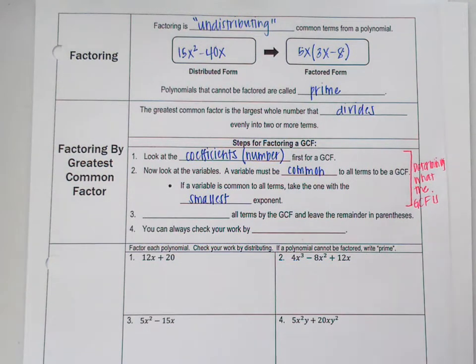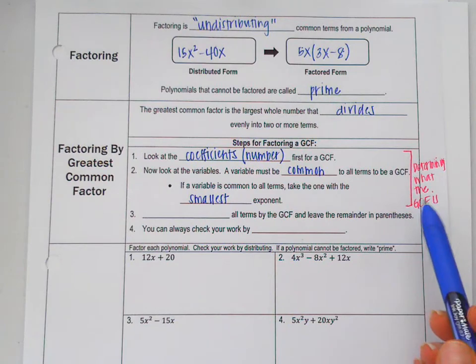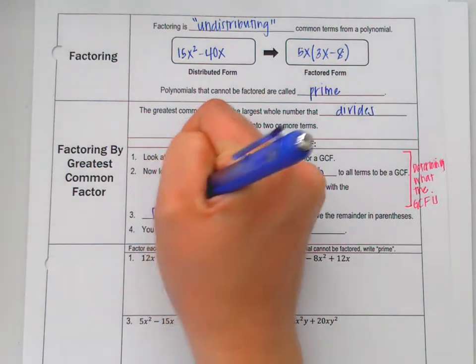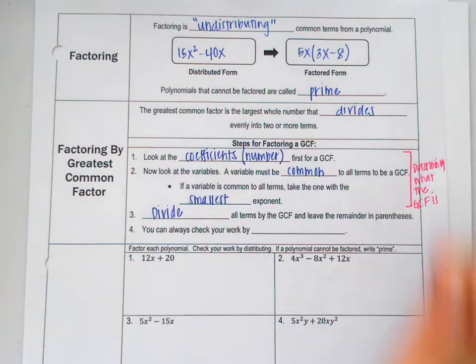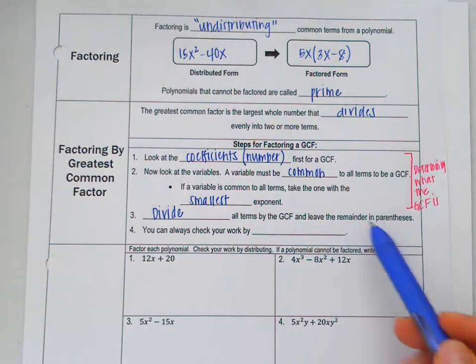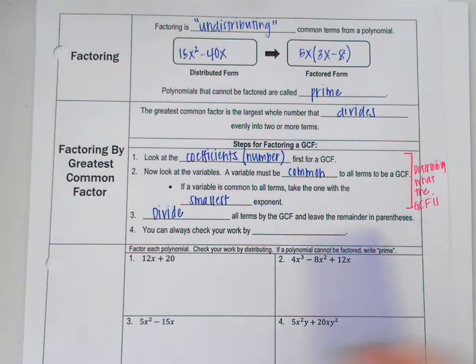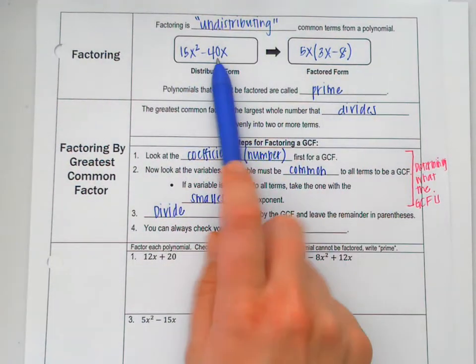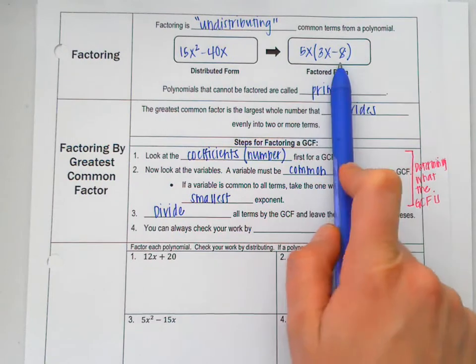And then, once you've figured out what the GCF is, you're going to divide all terms by the GCF and leave the remainder in parentheses. And the nice thing about being able to factor is you can always check it. If you circle back up here, what we're doing is going from the distributed form to the factored form.